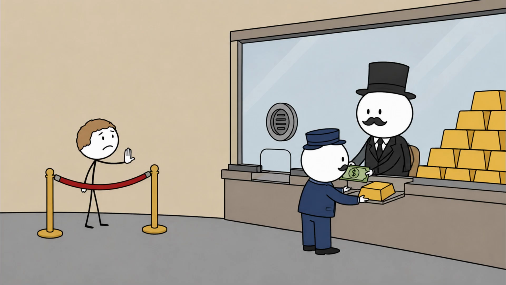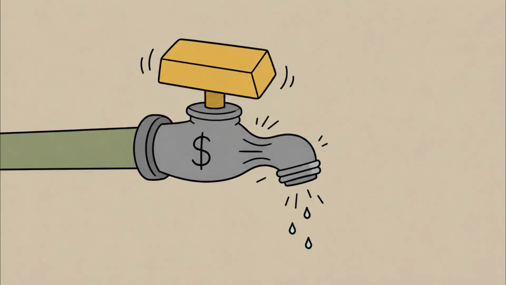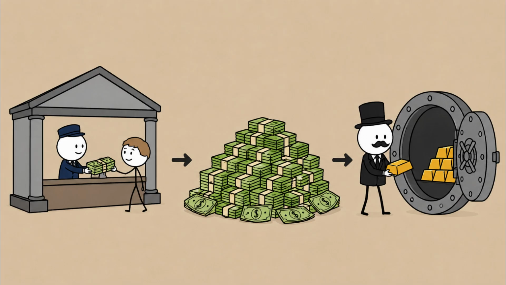But ordinary Americans could not simply demand gold. The official promise mainly applied to foreign governments and central banks holding dollars. That one rule did something invisible but enormous. It placed a hard constraint on how freely the United States could expand the supply of dollars while defending the fixed gold price. Credit could grow. Banks could lend. But if too many dollars accumulated abroad, foreign authorities could demand gold, and the vault would begin to empty.